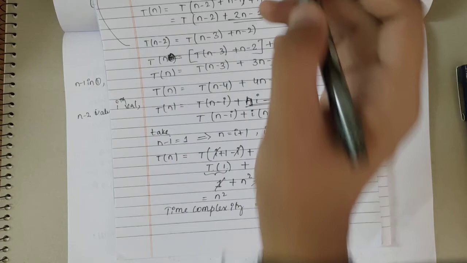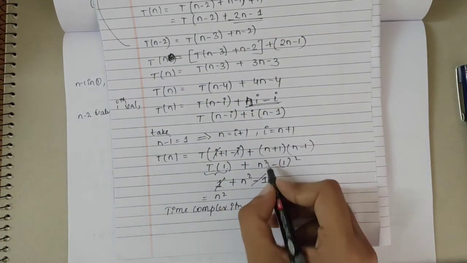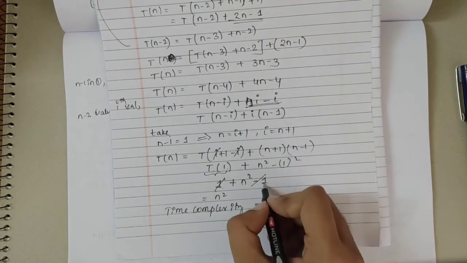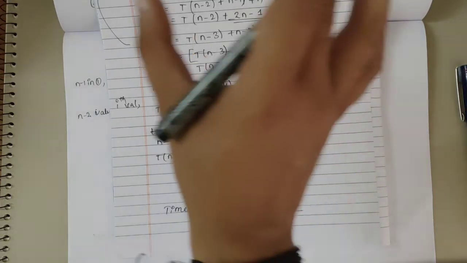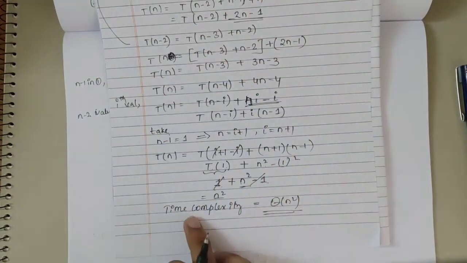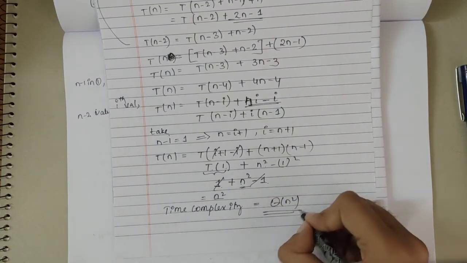T of 1 value we know it is 1. So I wrote 1 here. N square, I have written. N square minus 1 square is 1. So plus 1 minus 1 cancel, I would be left with n square. So time complexity for this given recurrence equation is theta of n square.